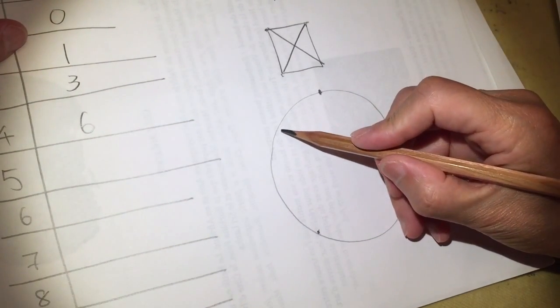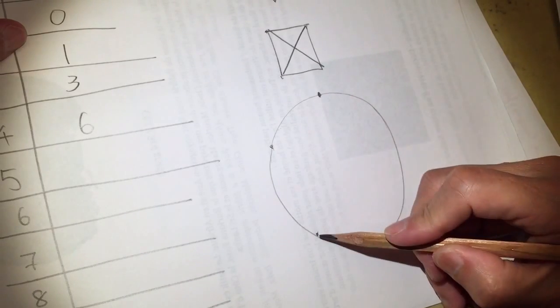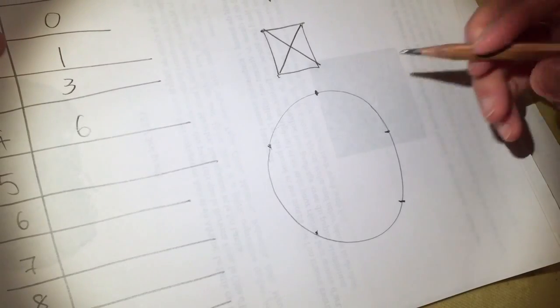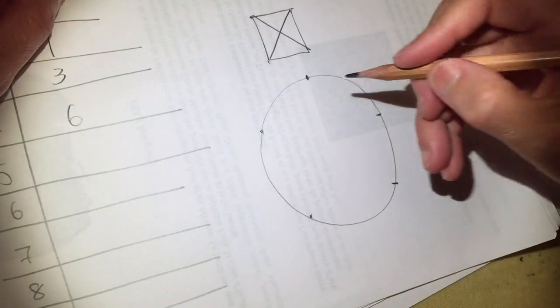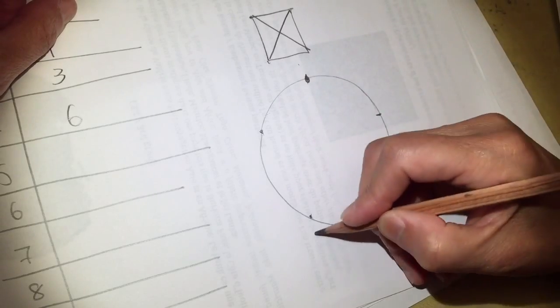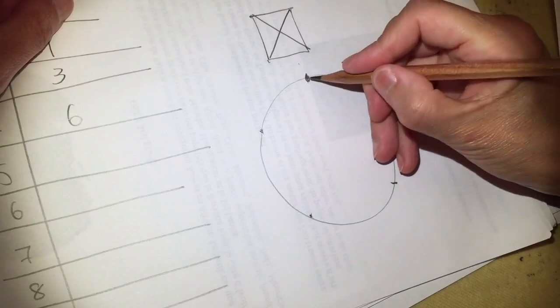So you get 1, 2, 3, 4, 5. We have 5 dots, and none of the 3 are on the same line. We start from here and do things in a particular order. It will make your life so much easier.